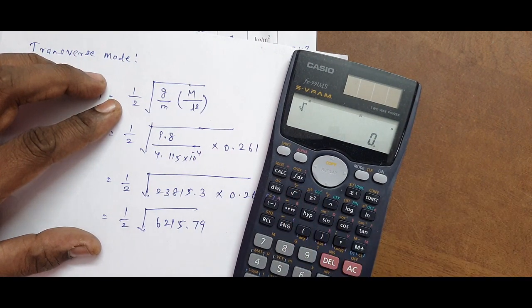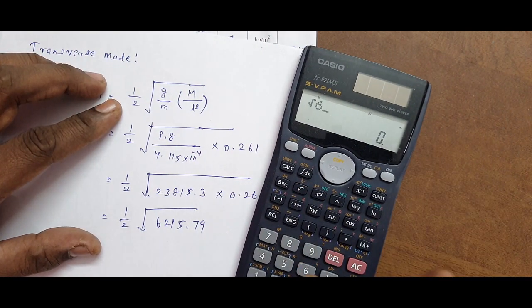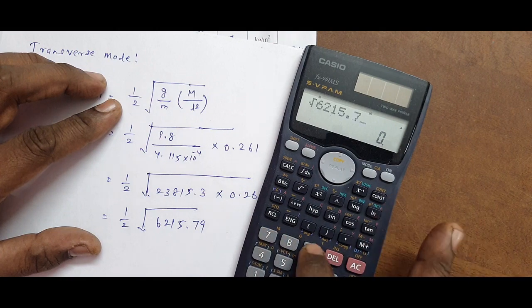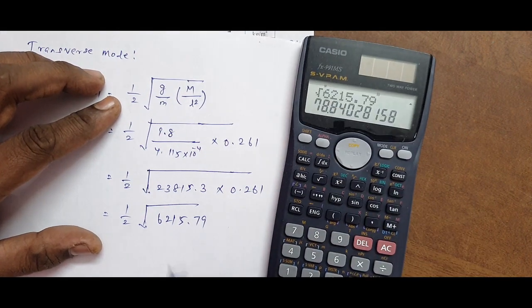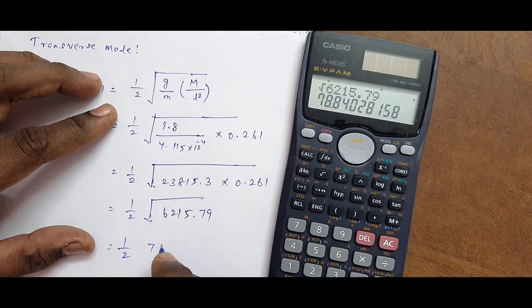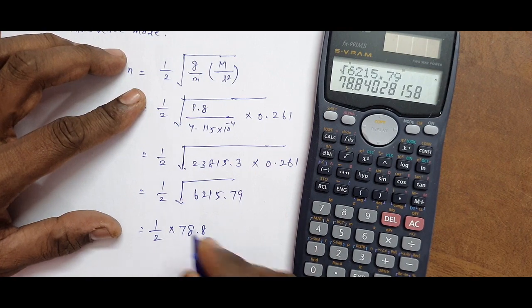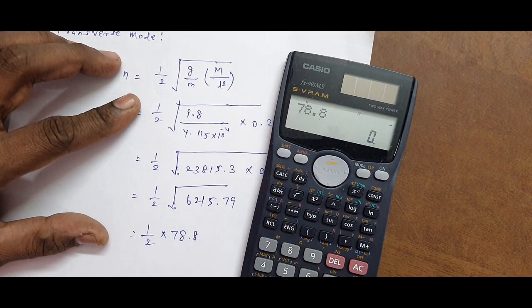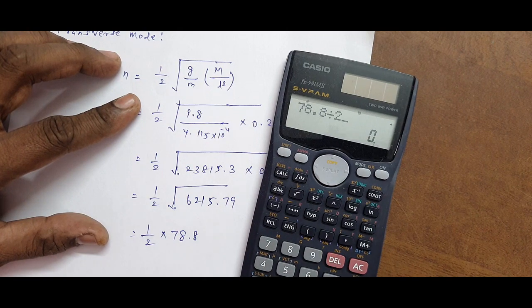So root of 6,215.79 is 78.8. So 1 by 2 into 78.8, then divide by 2.